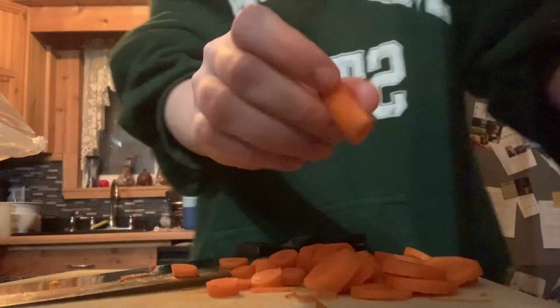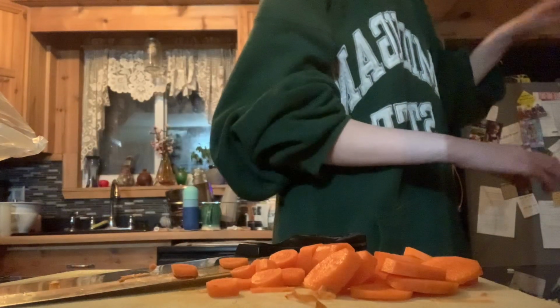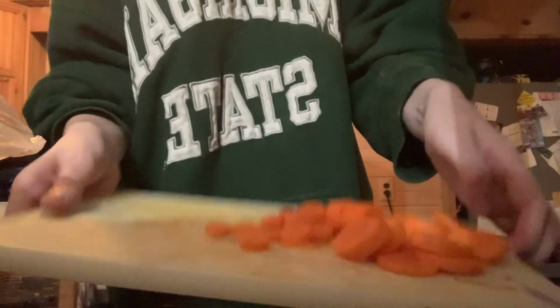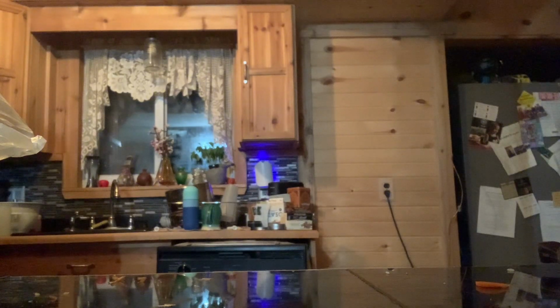You can give your little mini piece to your dog for a sit, for a dance. Good girl. You're just gonna take nice pieces and put them in the pan. And now we're gonna do broccoli. We're gonna start with one stem. We're gonna wash it, okay?